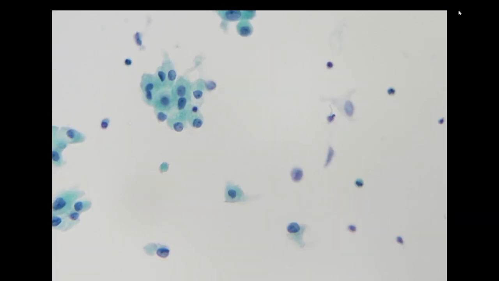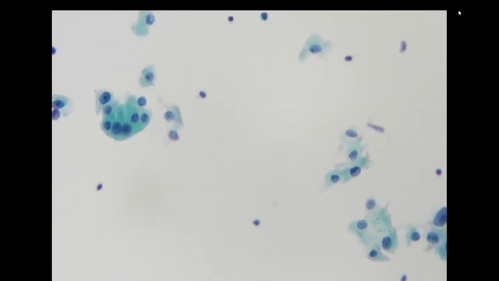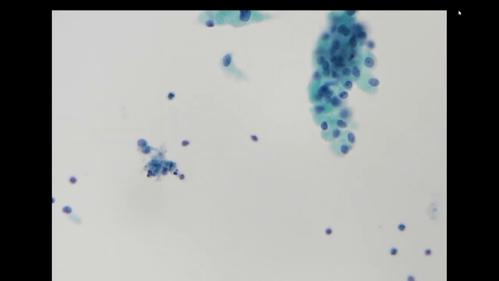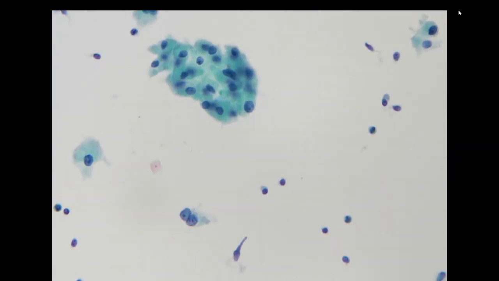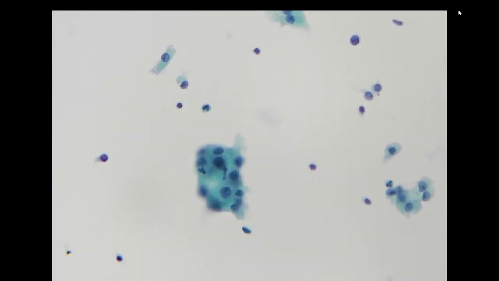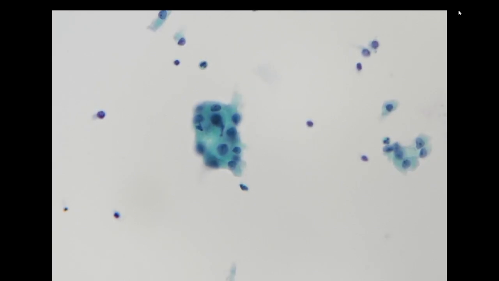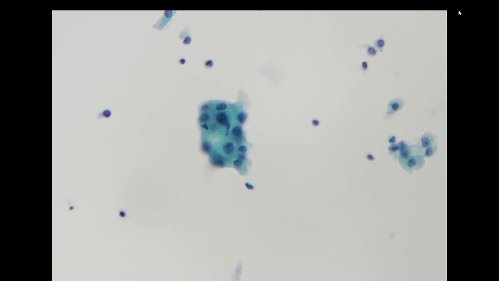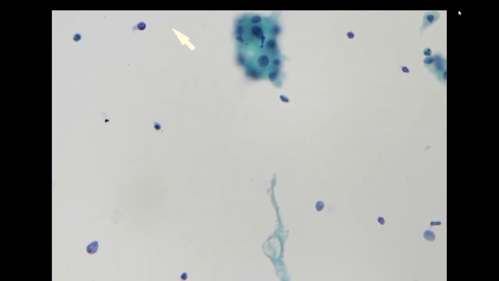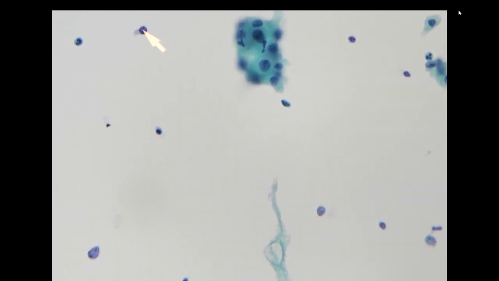So these cells are oncocytes or Hurthle cells. In this specimen, the majority of the cell composition is Hurthle cells with slightly atypical features. Whenever we see a Hurthle cell or oncocyte rich aspiration, we need to pay attention to the background, whether it contains a lot of colloid or a lot of lymphocytes. In this case, the background shows quite a prominent lymphocytic component, as well as plasma cells.